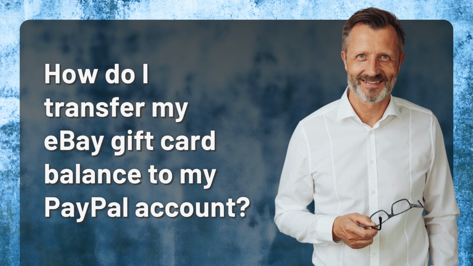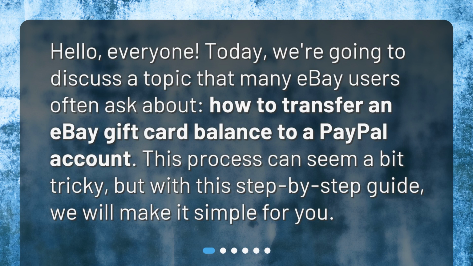How do I transfer my eBay gift card balance to my PayPal account? Hello, everyone. Today, we're going to discuss a topic that many eBay users often ask about: how to transfer an eBay gift card balance to a PayPal account. This process can seem a bit tricky, but with this step-by-step guide, we will make it simple for you.